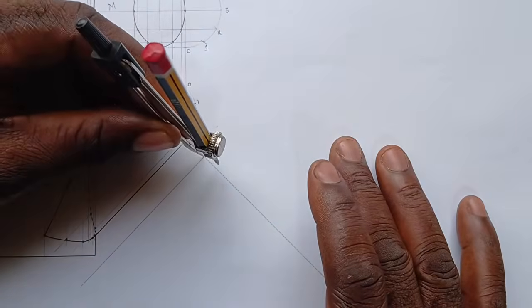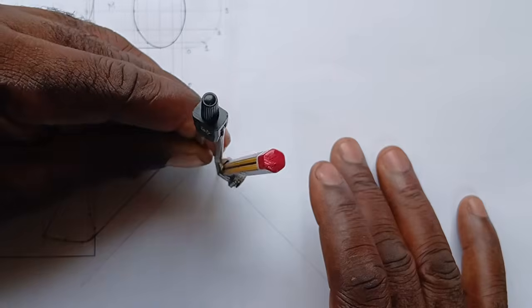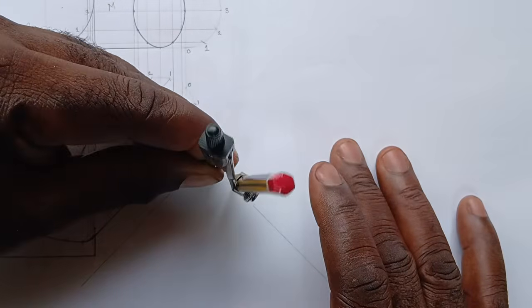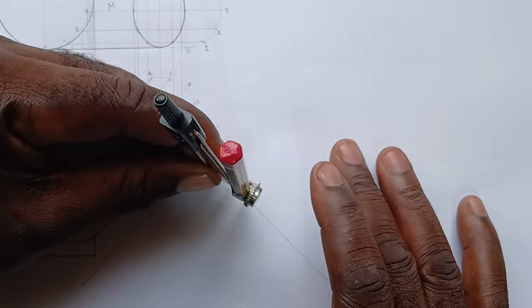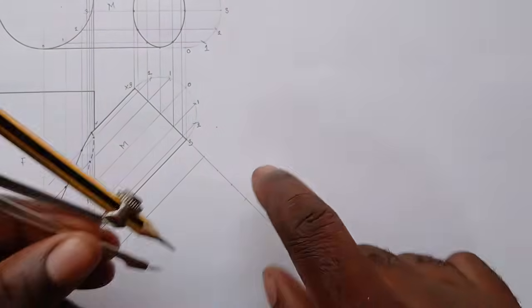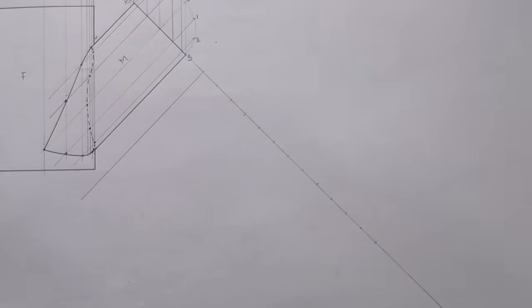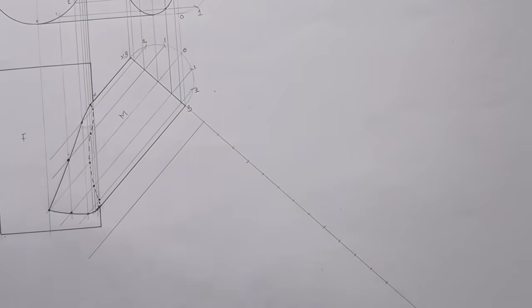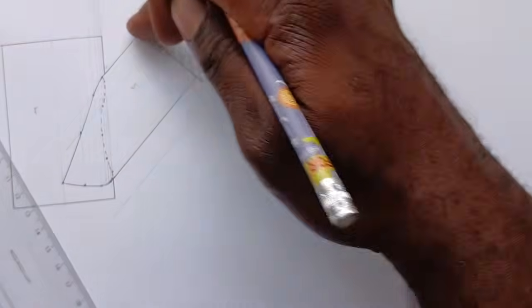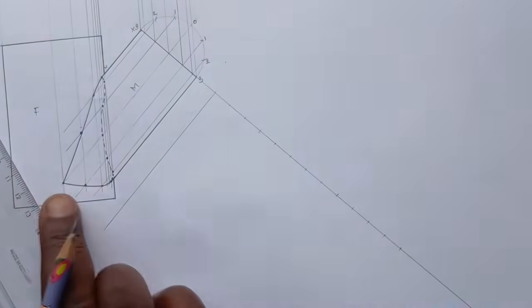So you needle here. This is 1. You continue like that. Do not alter the radius. 2, 3, until you get to 12 equal divisions. So keep stepping off like that. All right, so I have 12 of the divisions here. All right, so what I'm going to do next is I'm going to transfer. Now this is the base of the pipe. Okay, I'm going to transfer lines to this top part.